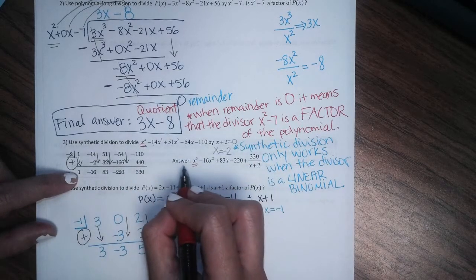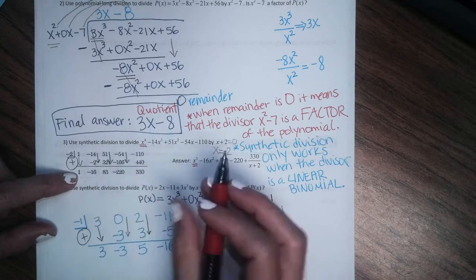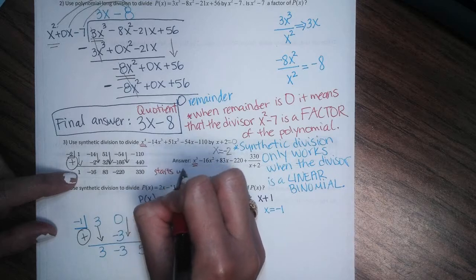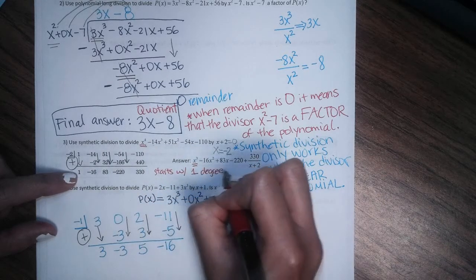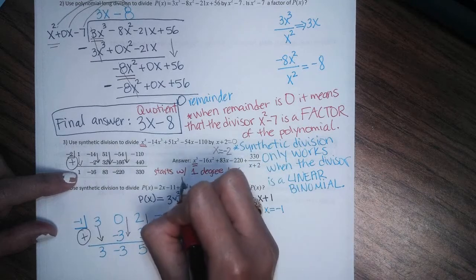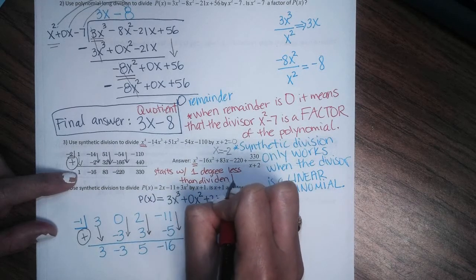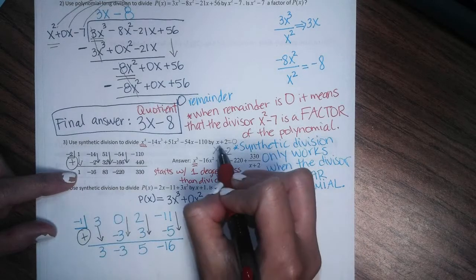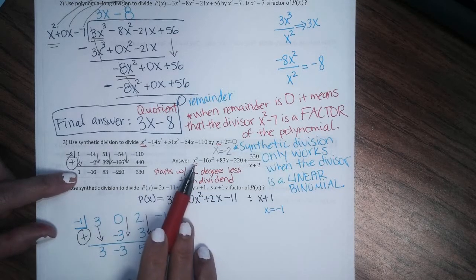Answer starts with 1 degree, like 1 exponent less than when you started. So answer starts with 1 degree less than dividend. And that's because you were dividing a quartic, x to the 4th, by x, so you subtract 4 minus 1, so that's why my answer starts with x cubed.